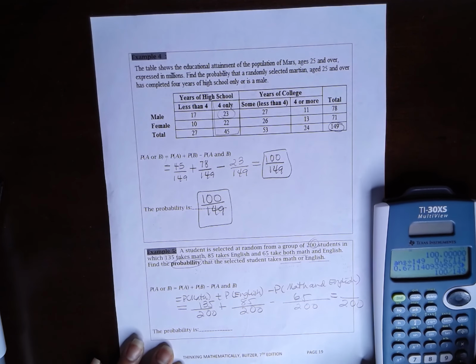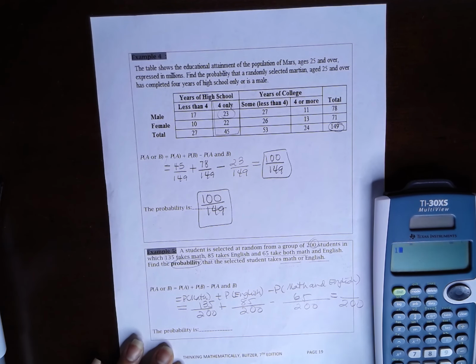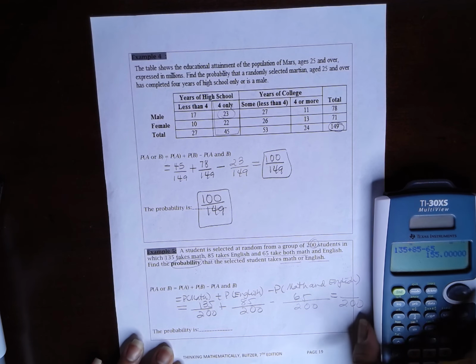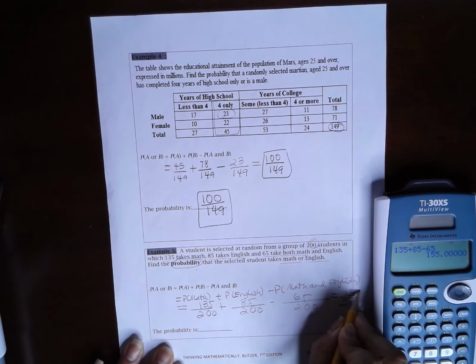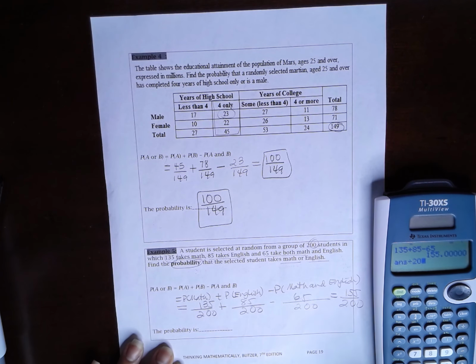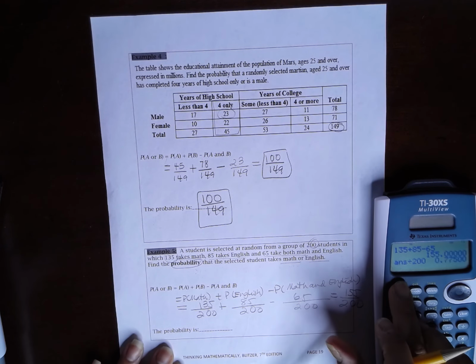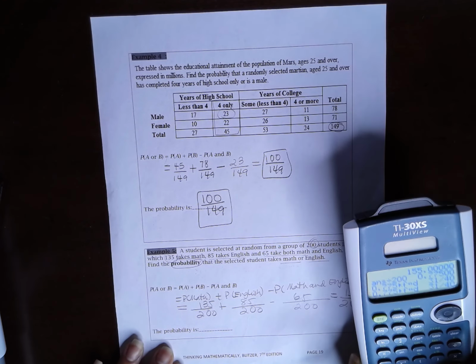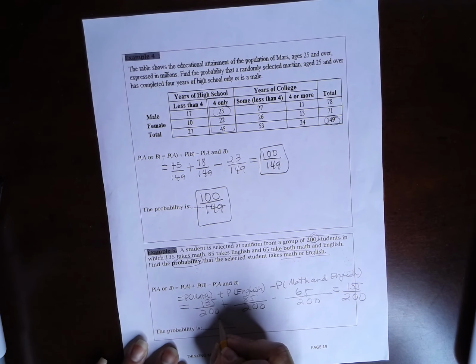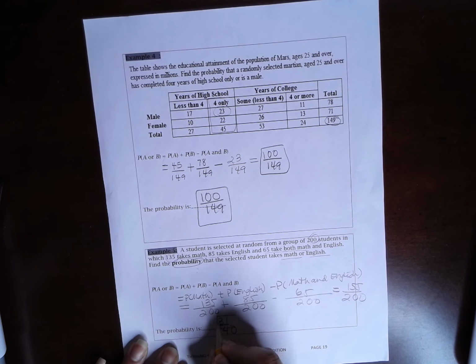So all I have to do is add across 135 plus 85 minus 65. And that gives you 155. That will be my numerator, divided by 200. And I will be converting this to a simplified fraction. So that gives you 31 divided by 40. My final answer, 31 divided by 40.